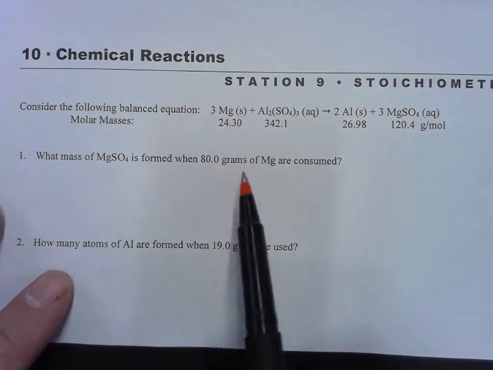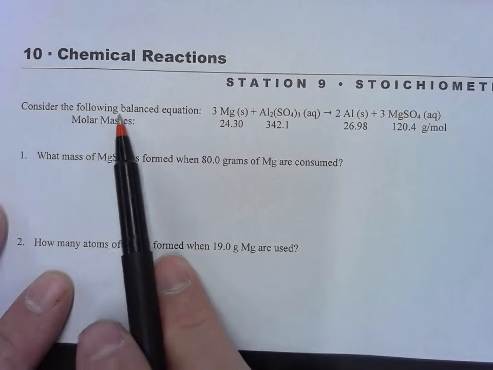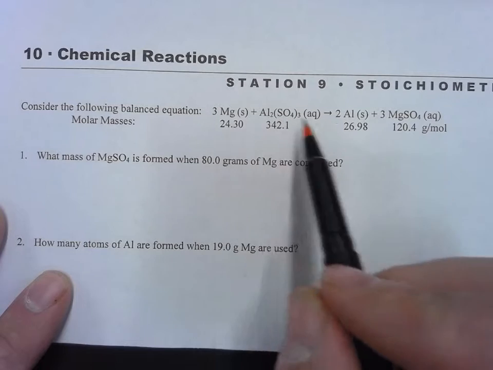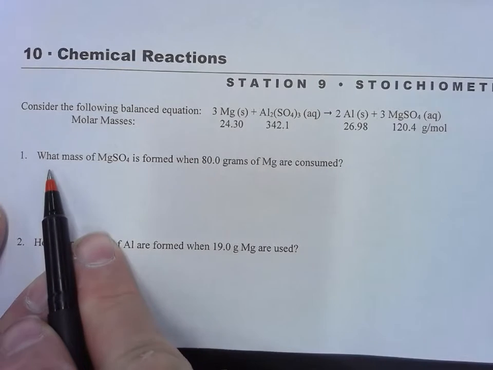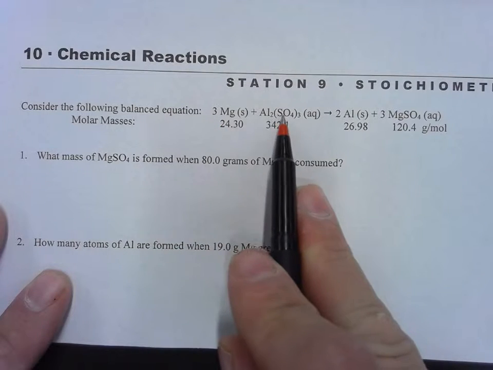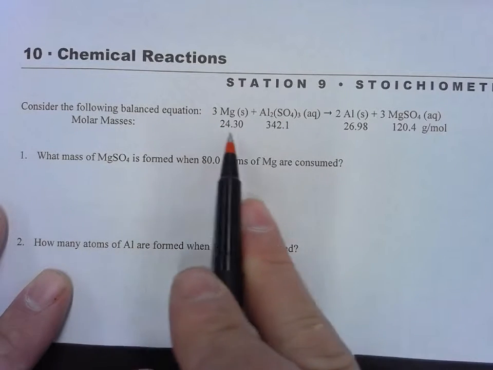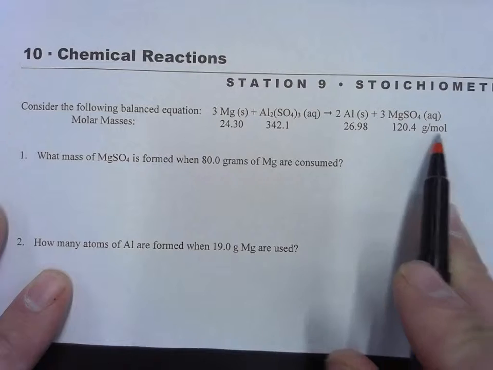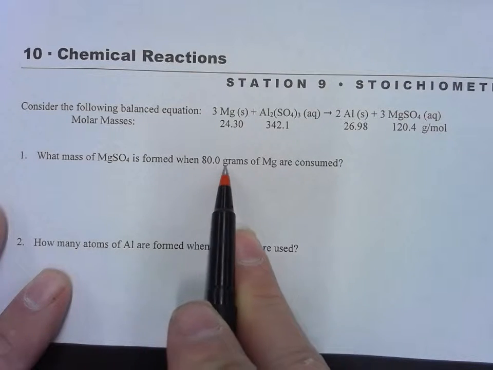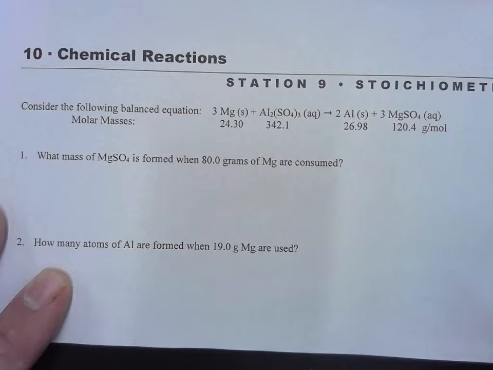Okay, the last of the solutions videos. This is Station 9. Okay, Unit 10, Station 9 review. Consider the following balanced equation. Okay, there's your equation. They've given you the molar masses for each. What mass of MgSO4 is formed when 80 grams of Mg are consumed?